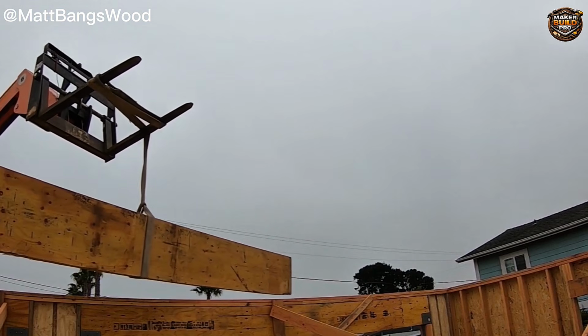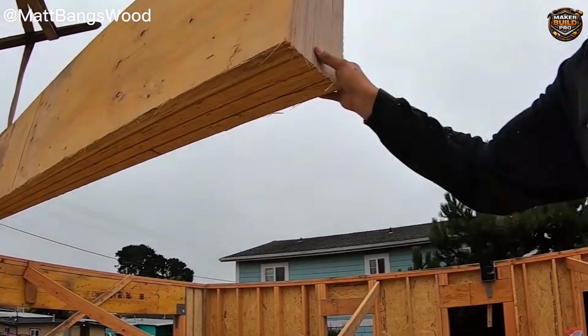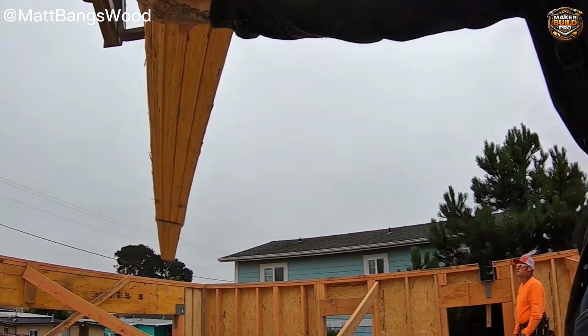The large wooden beam is being lowered carefully onto the wall and aligned into its final position.